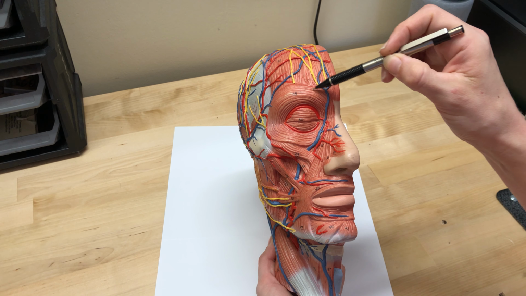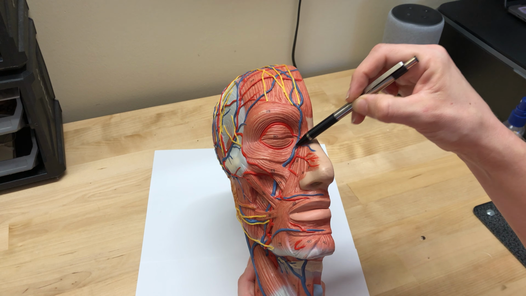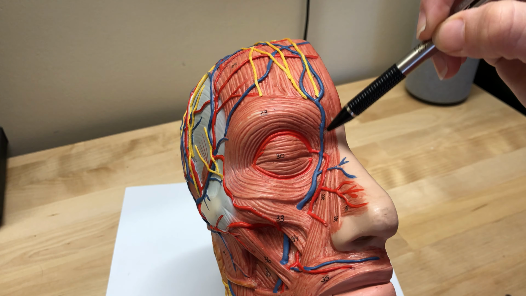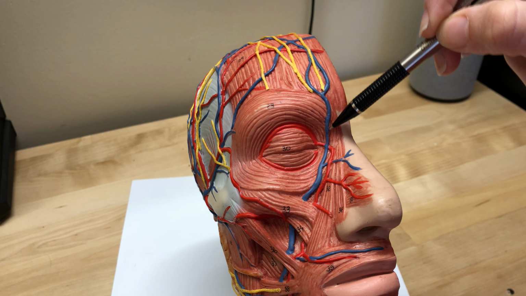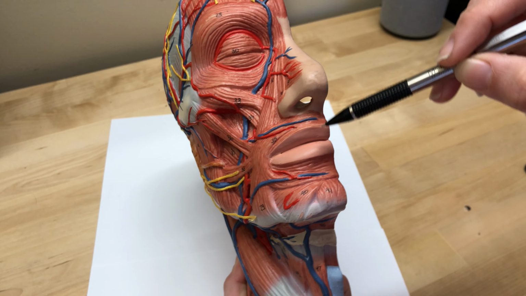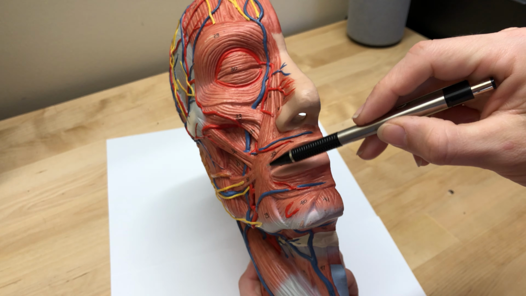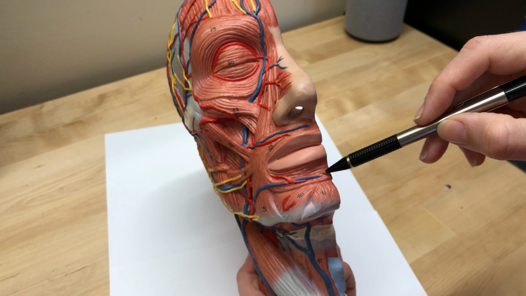This circular muscle which surrounds the eye is the orbicularis oculi, a muscle that orbits or encircles the eye. The circular muscle that surrounds the mouth is the orbicularis oris. Orbicularis referring to circular, like an orbit. Oris referring to oral, like the mouth. So the orbicularis oris. I'm going to go to a lateral view and now point out some more muscles.